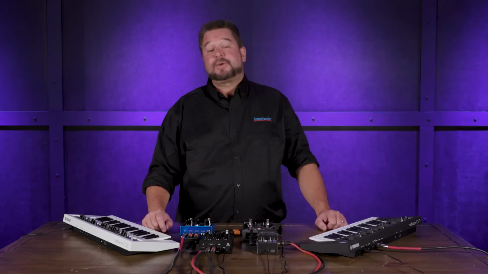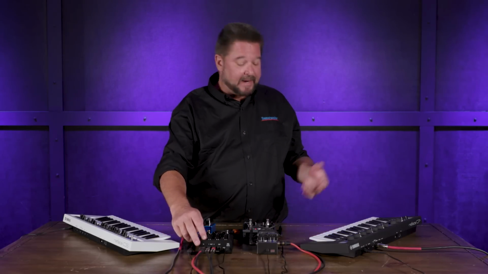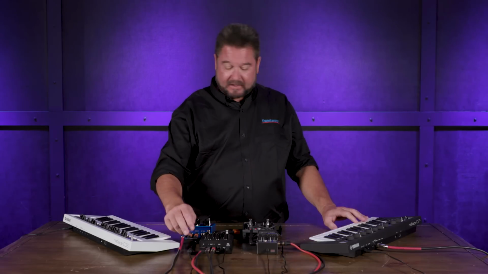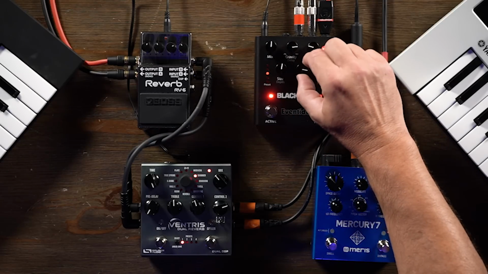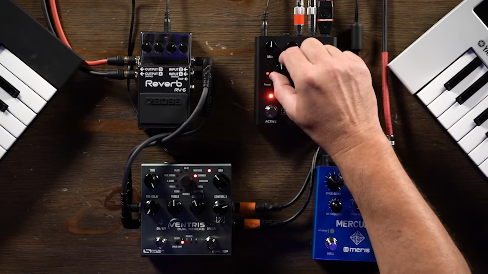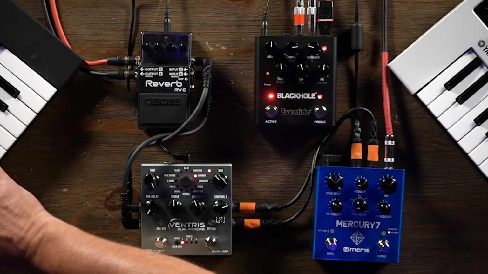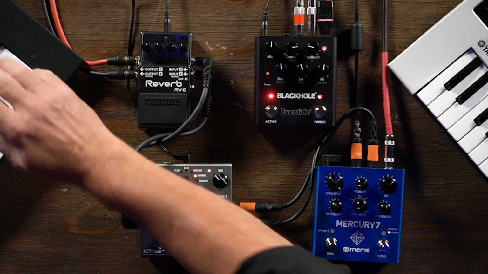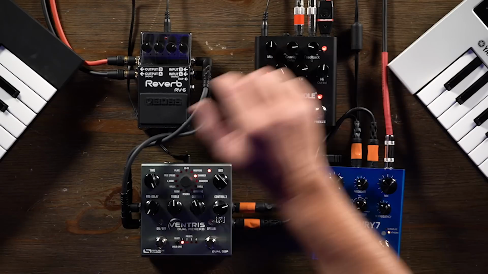And like most of the pedals, you have the ability to do modulation. So I'm going to change the depth and the rate of an LFO that's modulating the pitch of the delay. And go crazy with it.